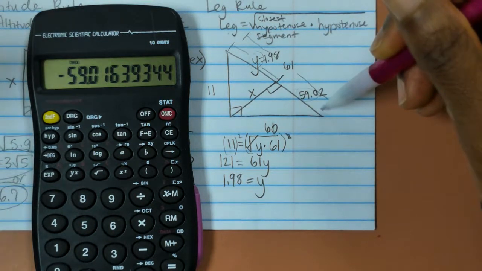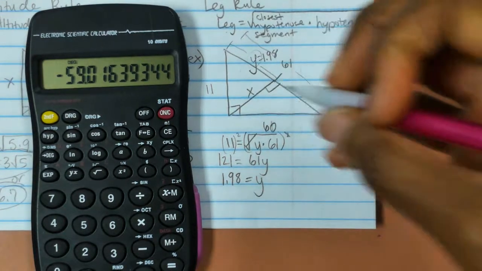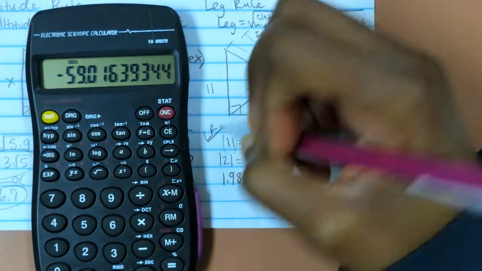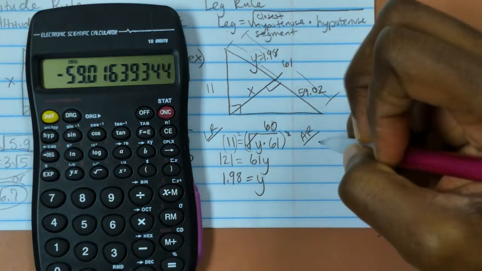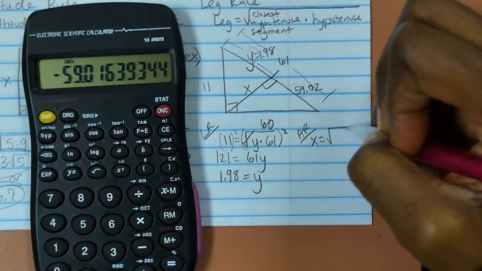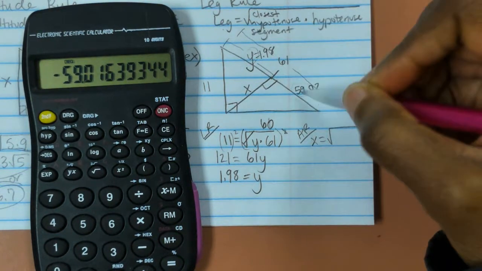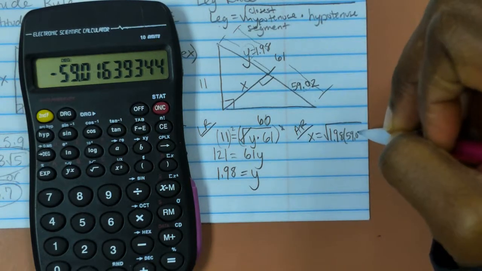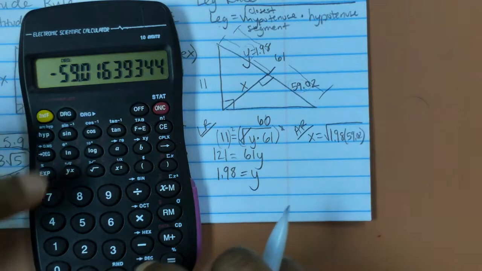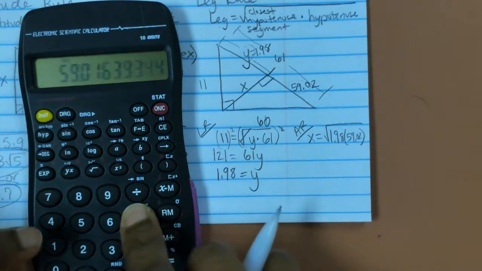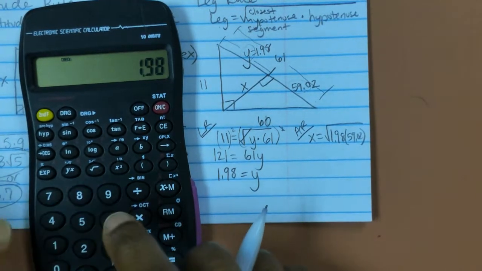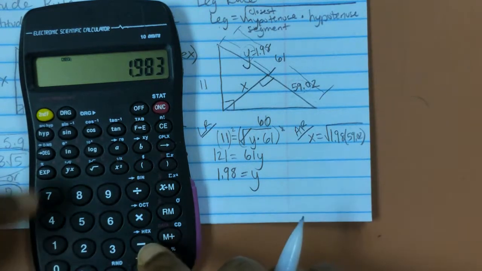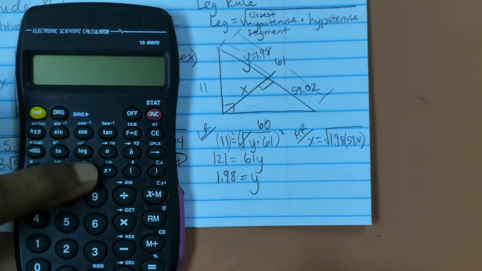And now you can do the altitude rule. So this was the leg rule. For the altitude rule, we can now do x equals the geometric mean between these two pieces: 1.98 times 59.02, square rooted.